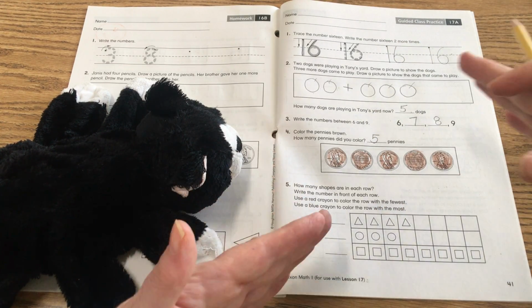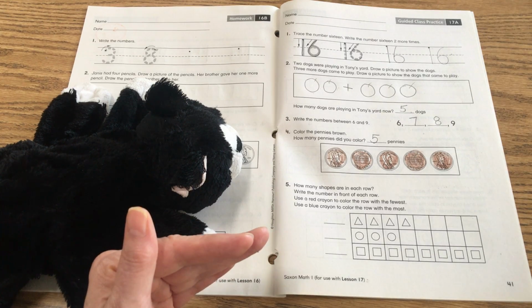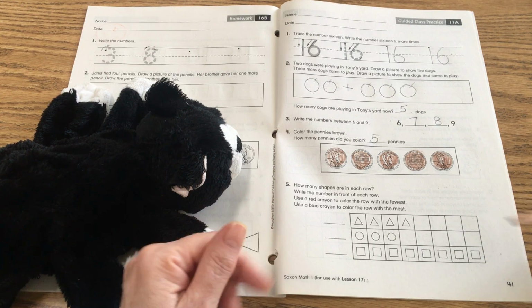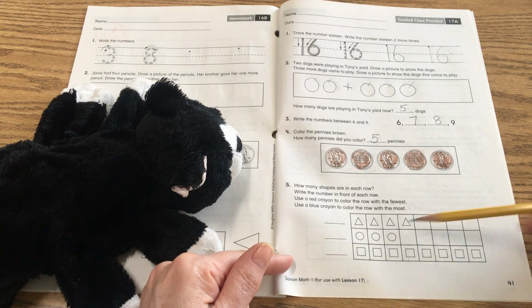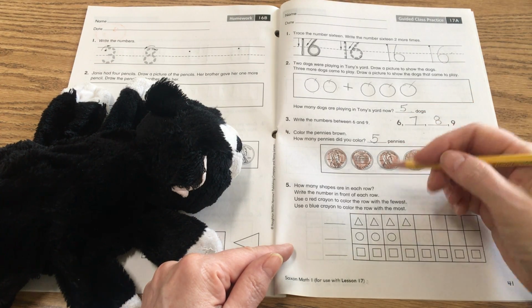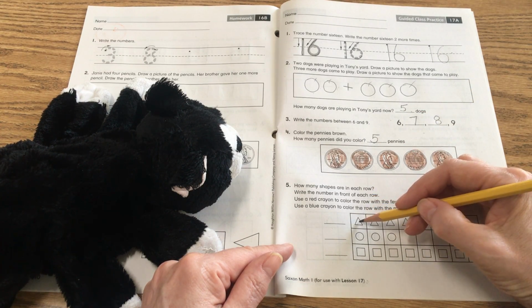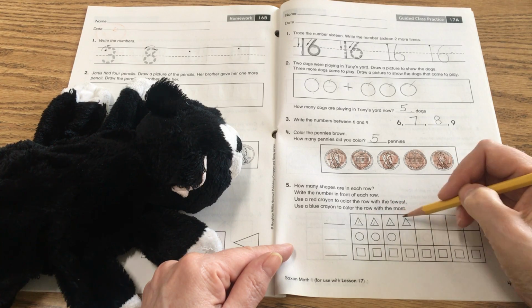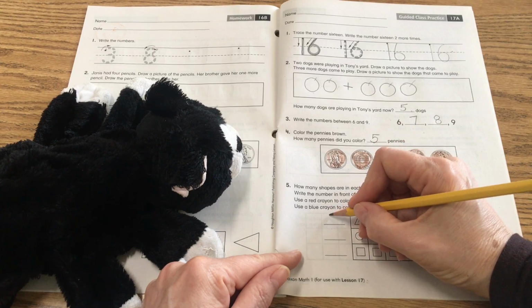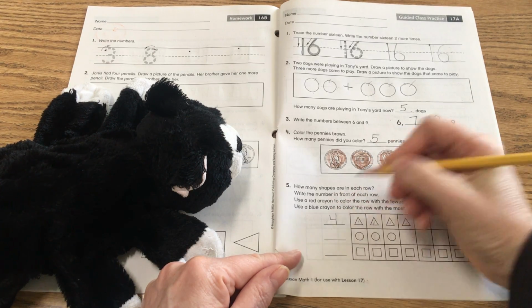So our weather graph goes the other way. So this is another way that you can graph. And shapes are graphed this time. So the first thing we have to do is count. It says how many shapes are in each row, and a row goes this way. And it says write the number in front of each row. So go ahead and count triangles, and you can do it with me or do it on your own. 1, 2, 3, 4. I counted 4. Did you get 4? Okay, so then what you do is you write your 4 right here.